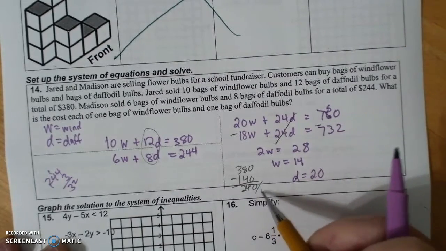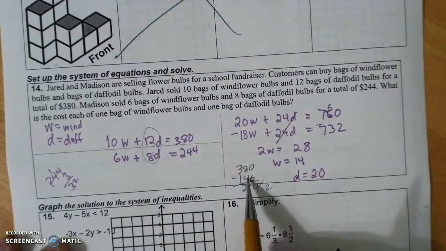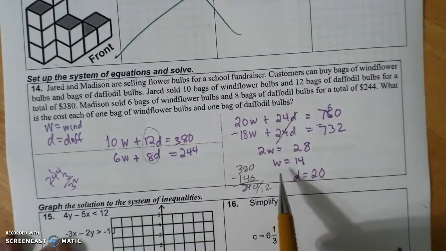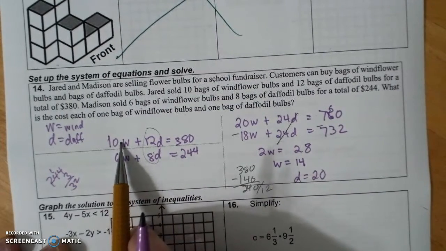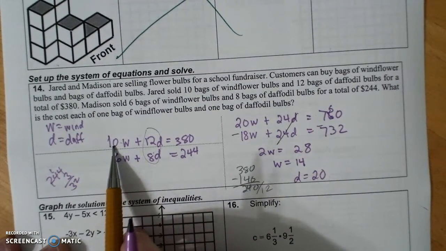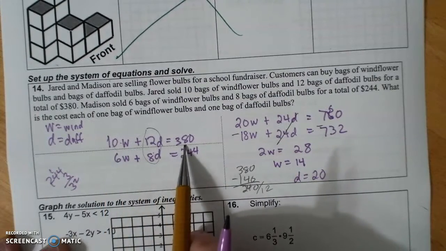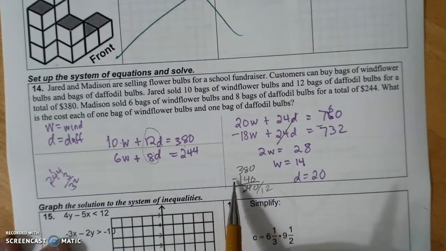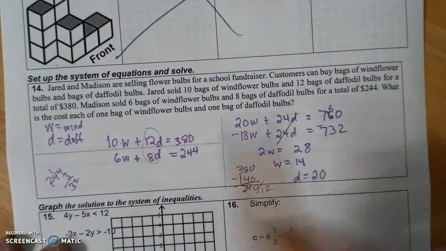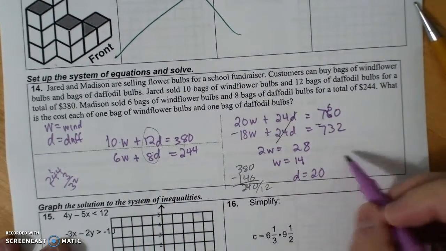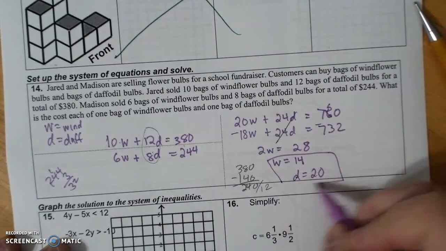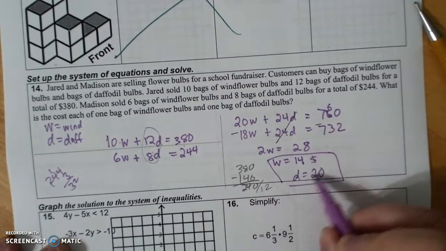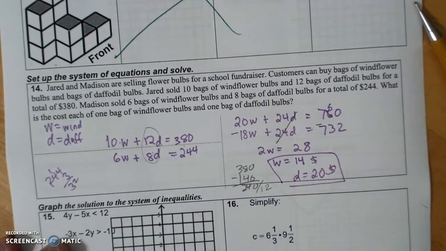And what I did is I just kind of plugged it in my head: 14 times 10 was, sorry, 140. I would have had to pull this over, so subtract and get 240, and then I would have had to divide by 12. So right here, my windflowers cost $14, and my daffodils cost $20 per bag.